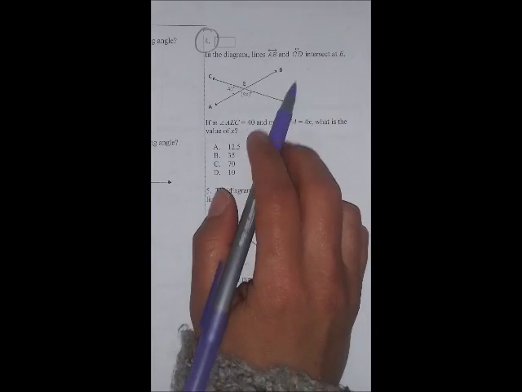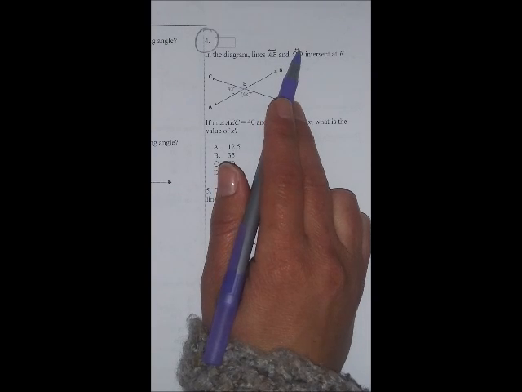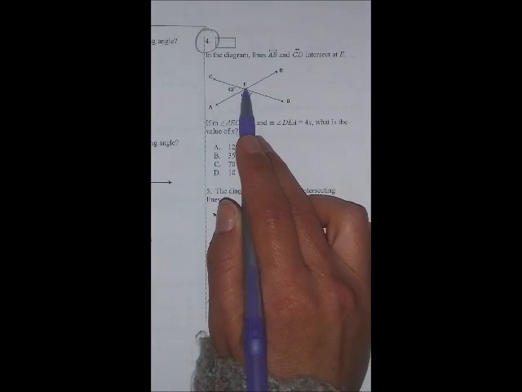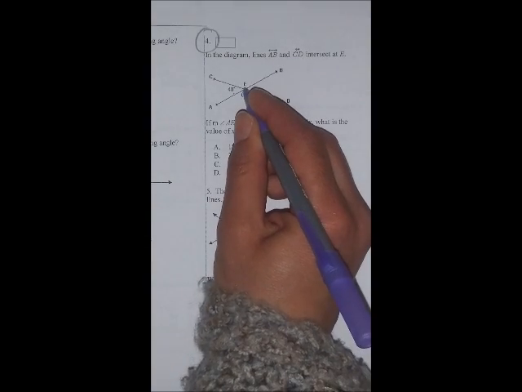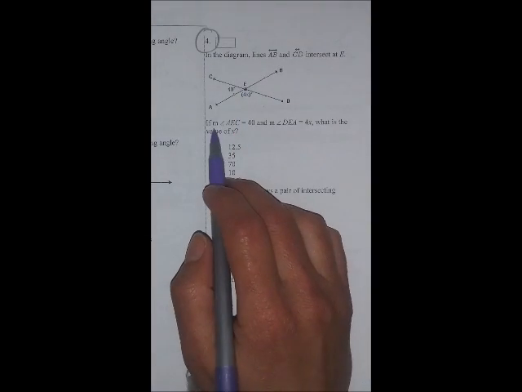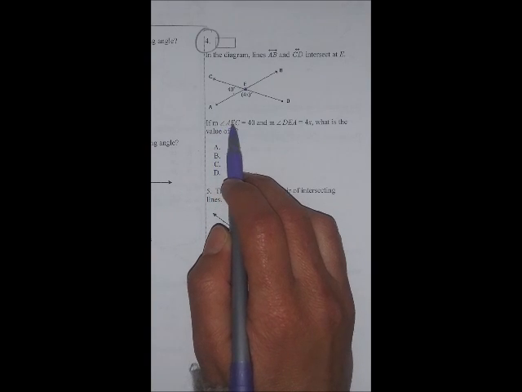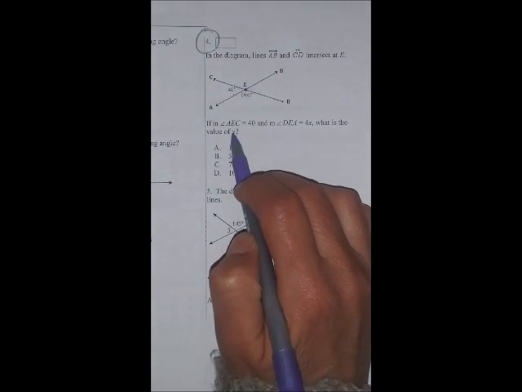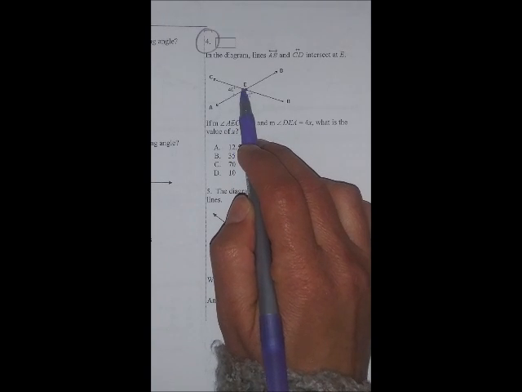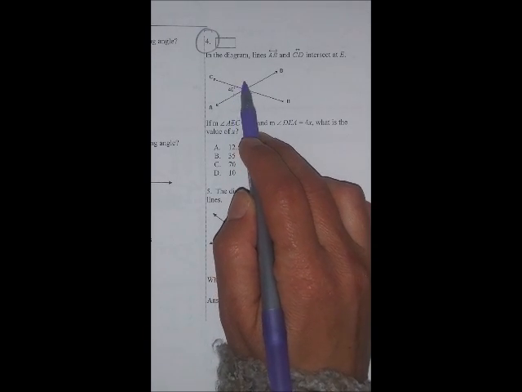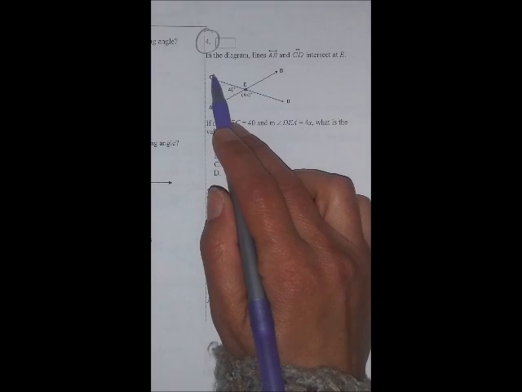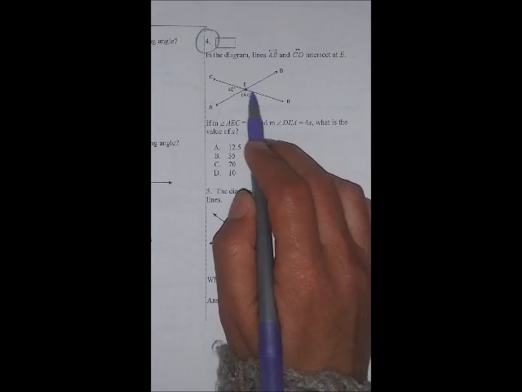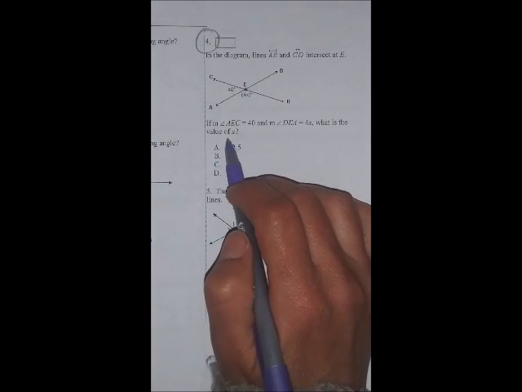And line CD, I know it's a line because it has the arrows on the end, not to mention it says it. Intersect, otherwise known as cross, at E. I'm gonna put a little dot there. This says, if the measure of angle AEC, let's look at this, AEC, the letter in the middle is the vertex. I can't name all these angles angle E because there's 4 of them, so I have to be specific. AEC, specifically this one, that's 40. Measure of DEA is 4x, DEA is 4x. What is the value of x?